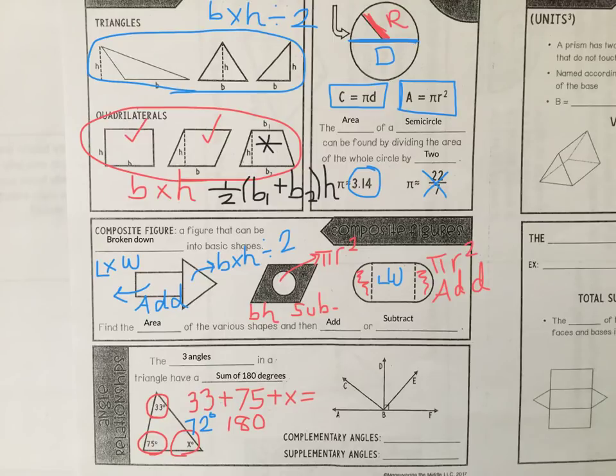All right, other two important things are complementary and supplementary angles. So remember, we talk about tricks to remember. Complementary makes a corner, which is 90 degrees. Supplementary makes a straight line, and a straight line is 180 degrees.